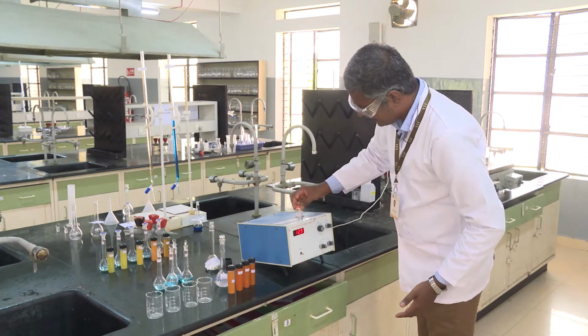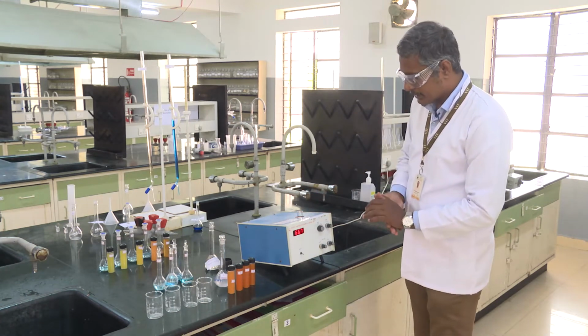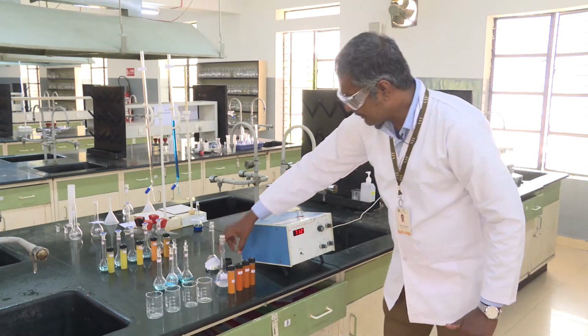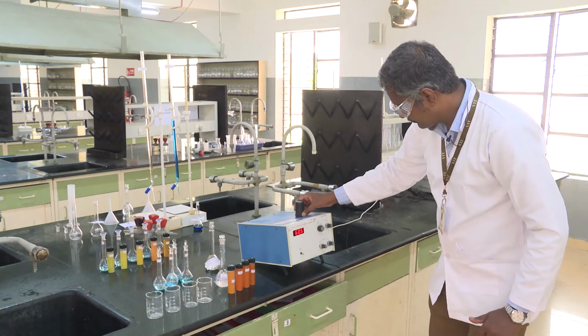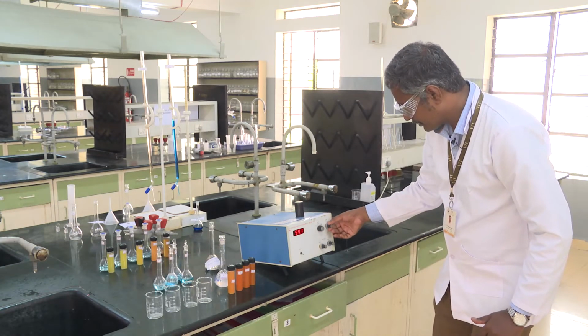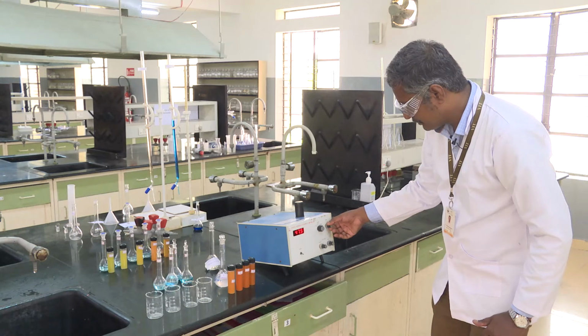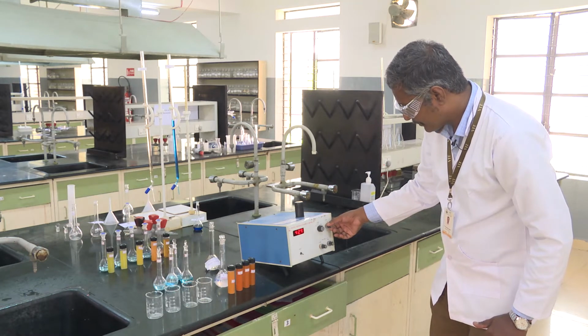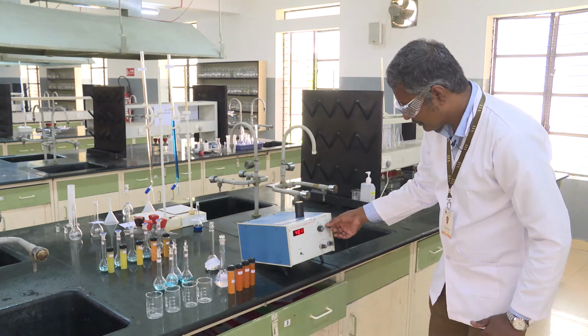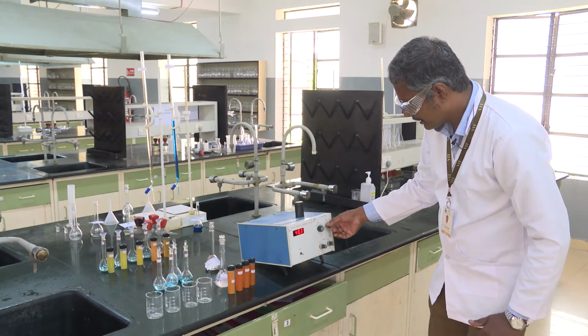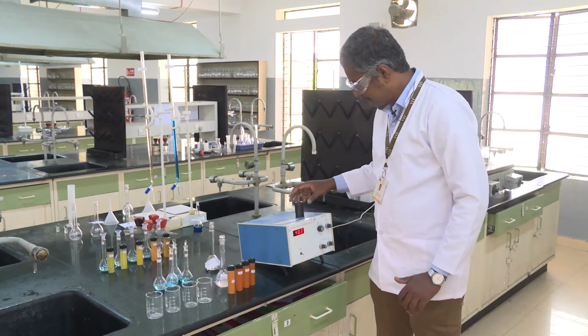I will put it into the instrument, cap it, and then calibrate to somewhere in the 40. It's ready to go.